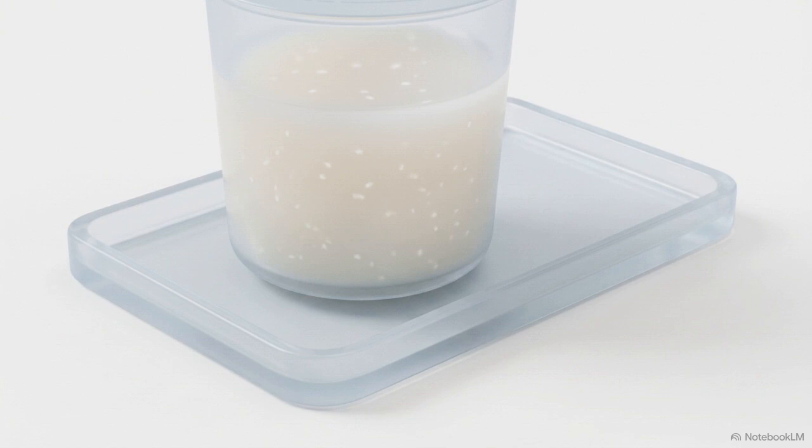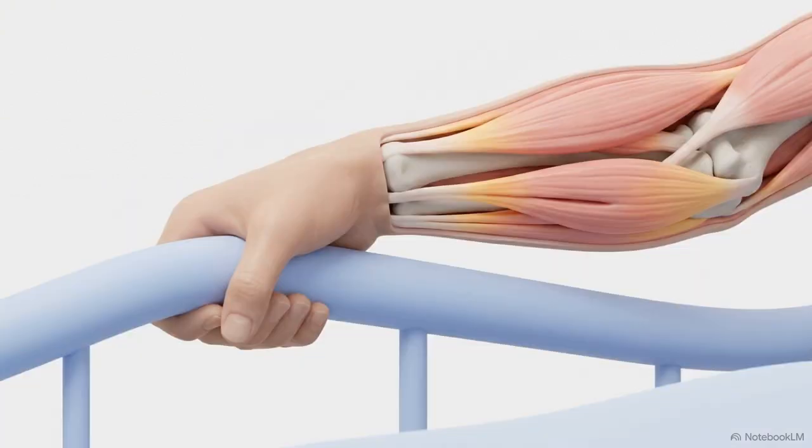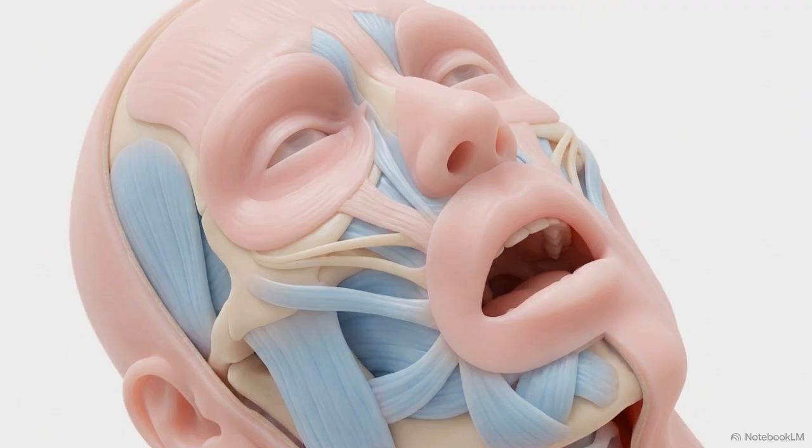Macroscopically, this translates to the classic clinical presentation of cholera: profuse, painless rice water stools and profound dehydration. As the secretory diarrhea accelerates, the massive loss of potassium triggers severe muscle cramps, while the loss of bicarbonate pushes the patient's blood into dangerous metabolic acidosis.